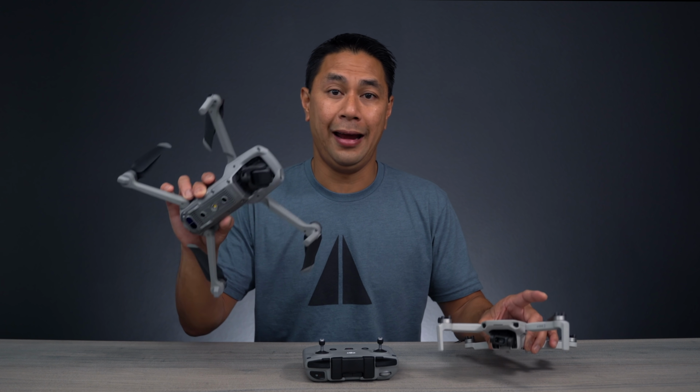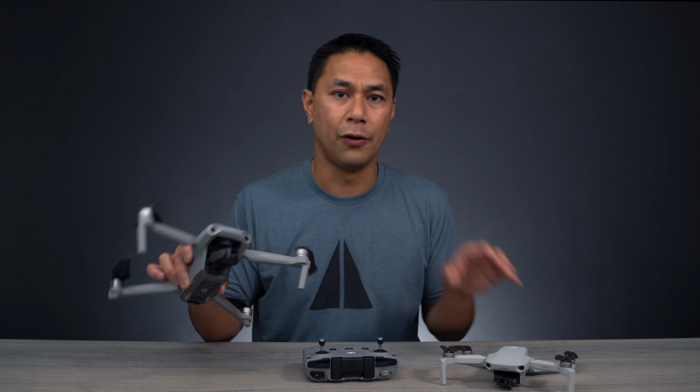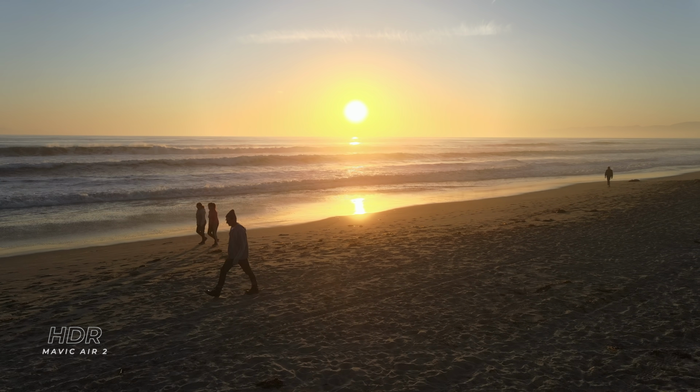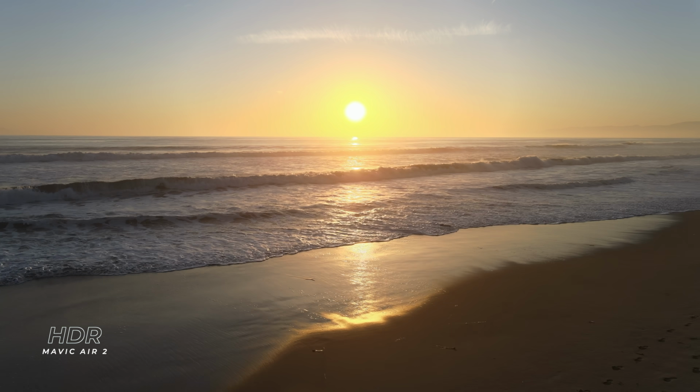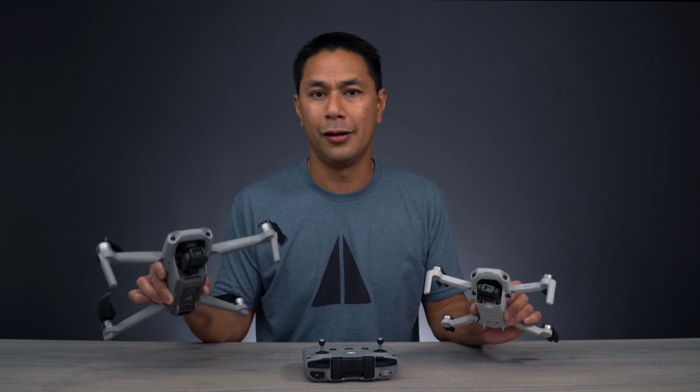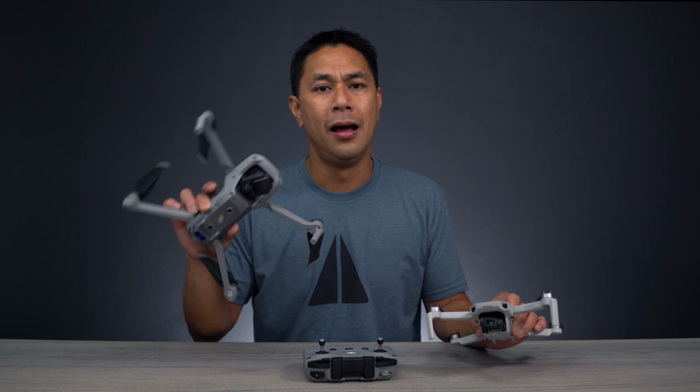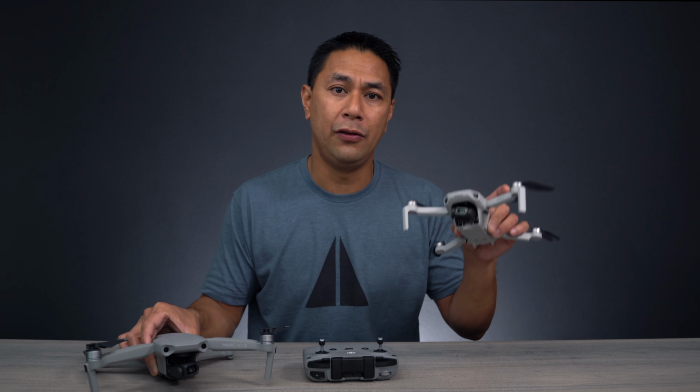Now, as far as the video goes, the enhancement of the Air 2 is a little bit better. Of course, it has things like HDR. Even though I don't use that HDR that often, it does have it, as well as that picture profile of Cine-like. So if you do a little bit more post-processing and editing, it has that flat profile that the Mini 2 does not have.